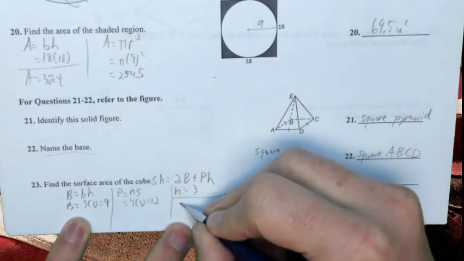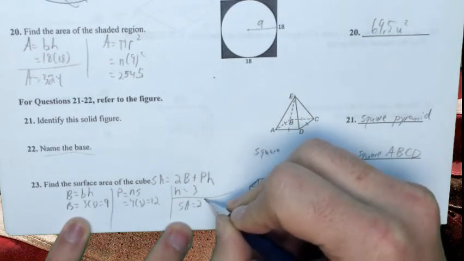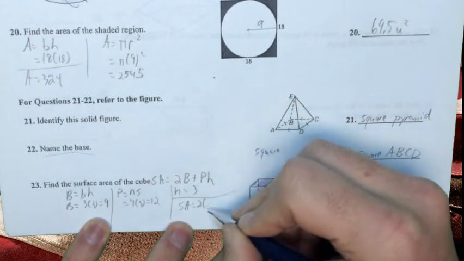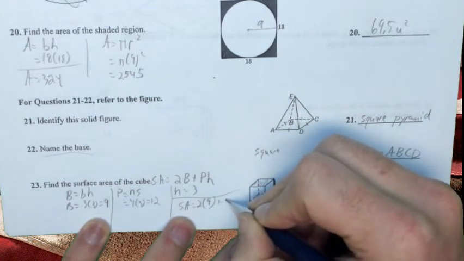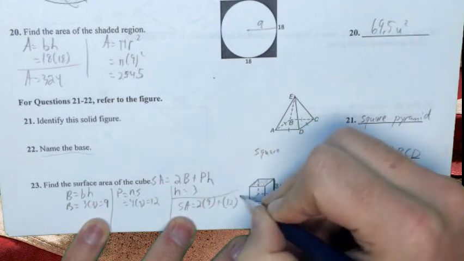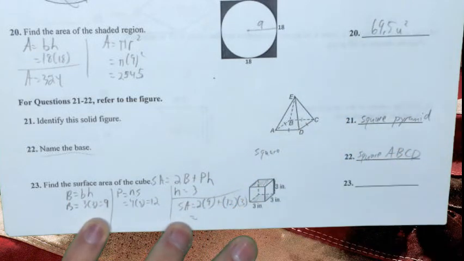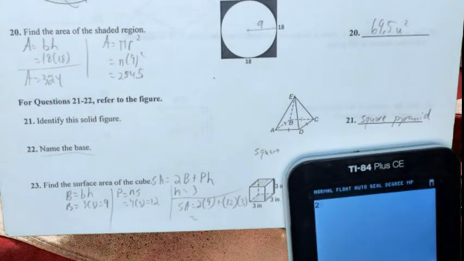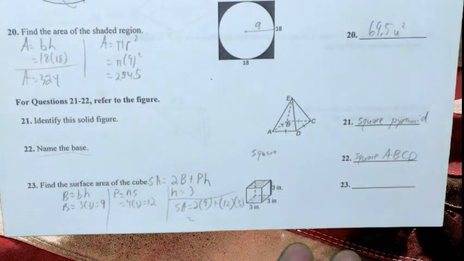So I'll plug all those in. Surface area is 2 times area of the base, which is 9, plus perimeter, which is 12, times the height, which is 3. 2 times 9 plus 12 times 3 gives me 54 inches squared.